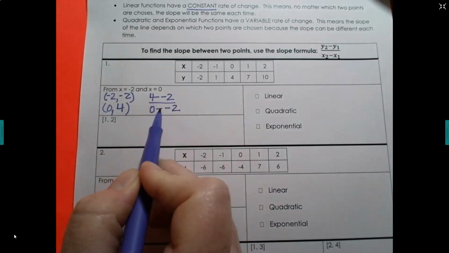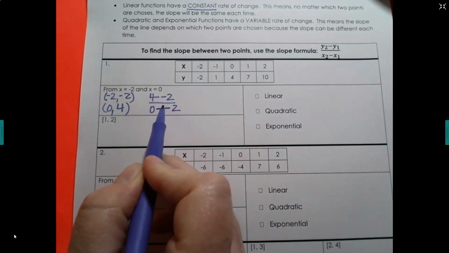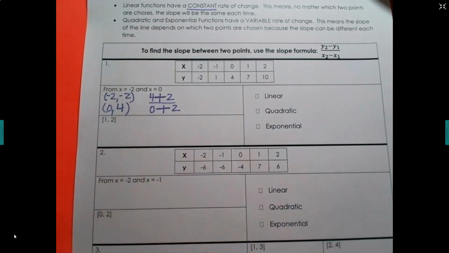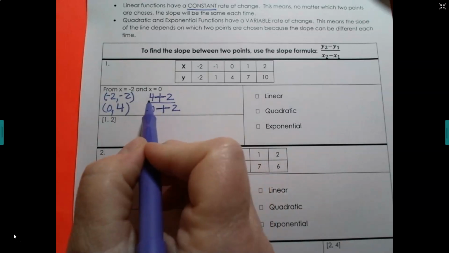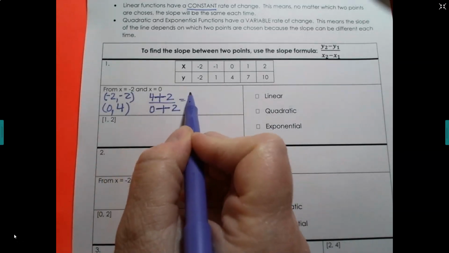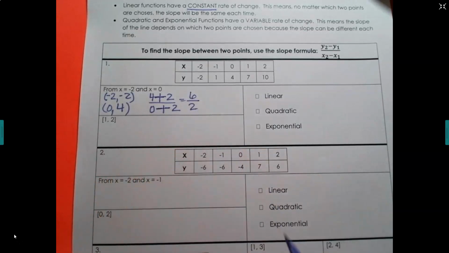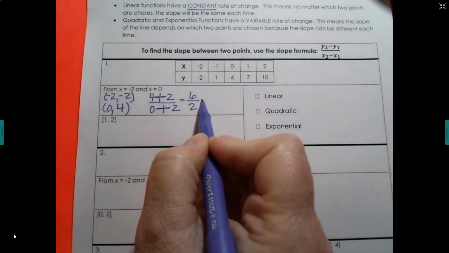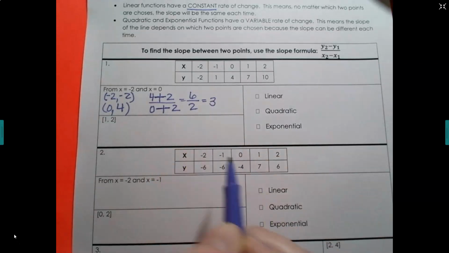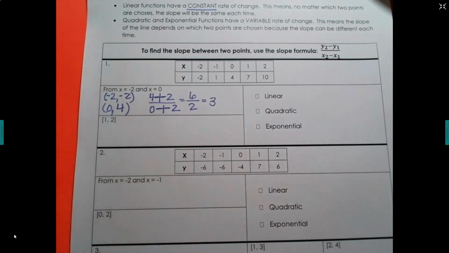So top and bottom both have that negative, so we're going to just change those into positive, because minus a negative. So now we got 4 plus 2, it's going to equal 6. 0 plus 2 equals 2. And that's going to simplify down to be a 3, because 6 divided by 2 is 3. So that means it's a slope of 3.